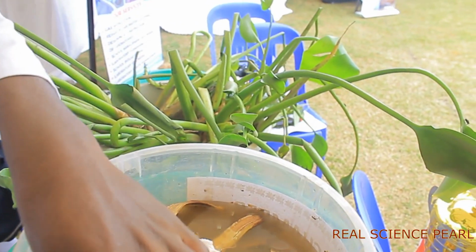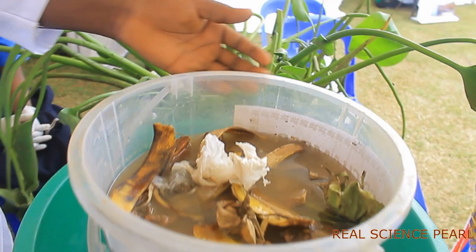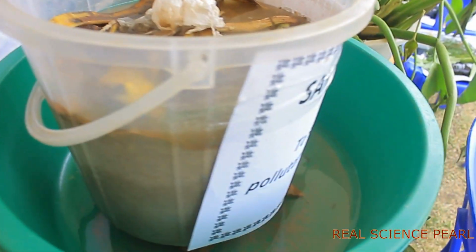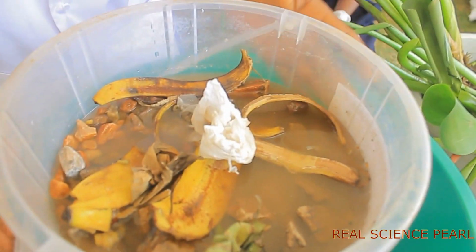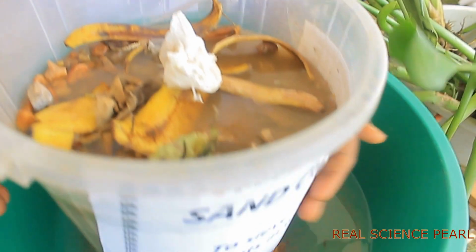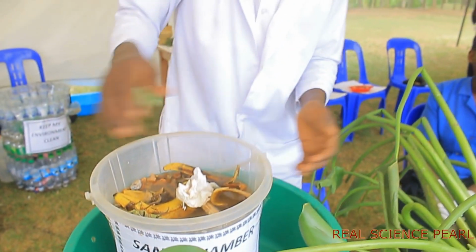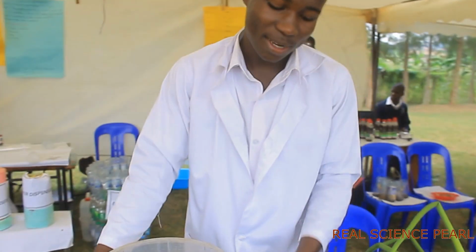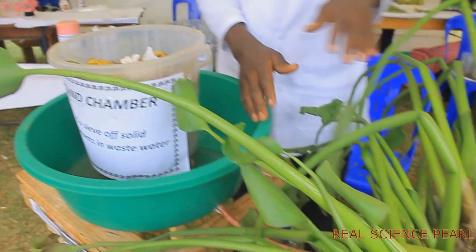Here we are having sand and gravel. Now this gravel will help us to filter off those pollutants with the big particles. As you can see, the peelings and the others with the big particles remained on top, and the sand will help us to filter those undissolved pollutants in this wastewater. And then the water will stay in this basin, which will act as our water reservoir, and then water will continue to the next chamber.